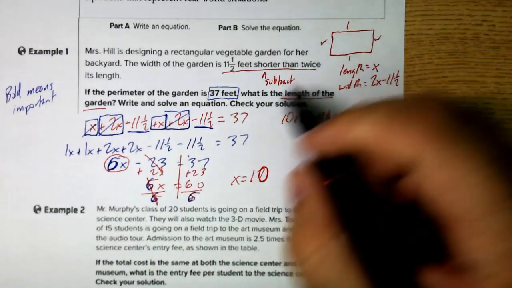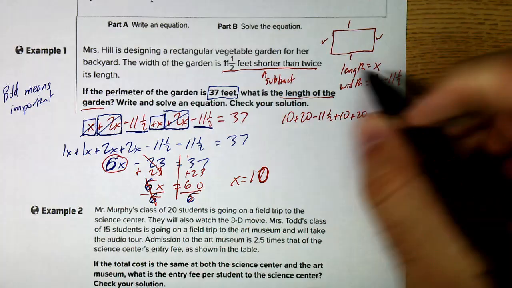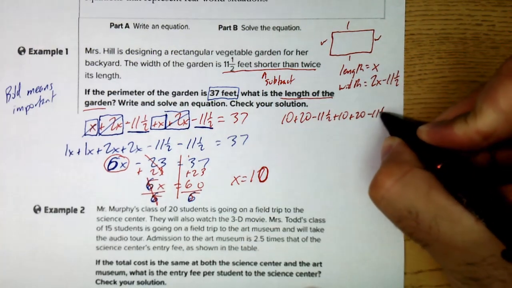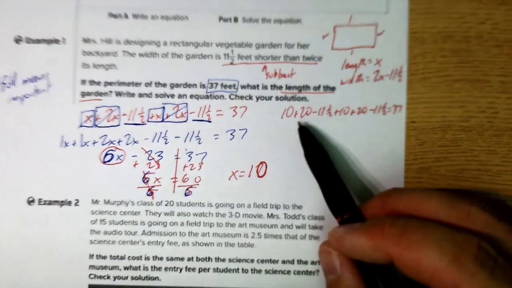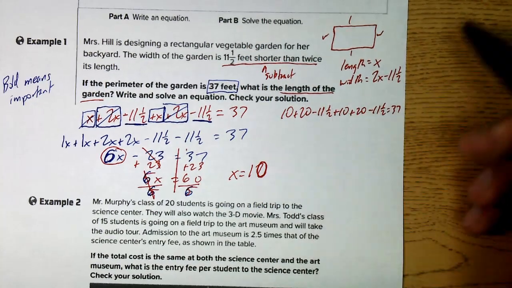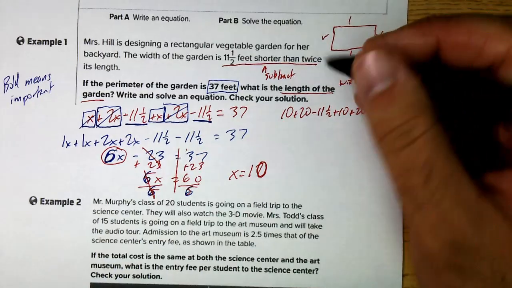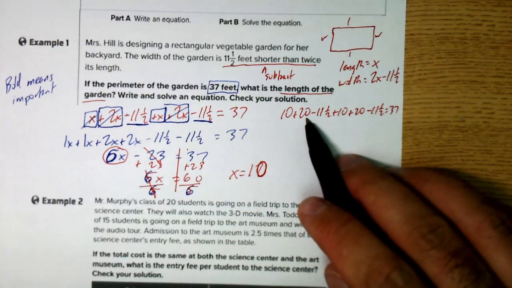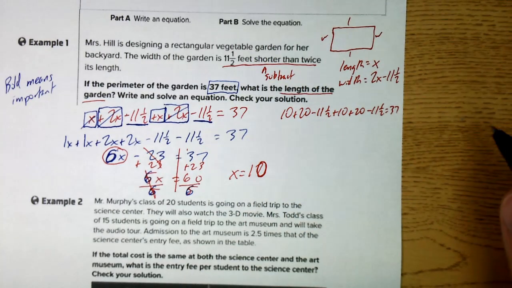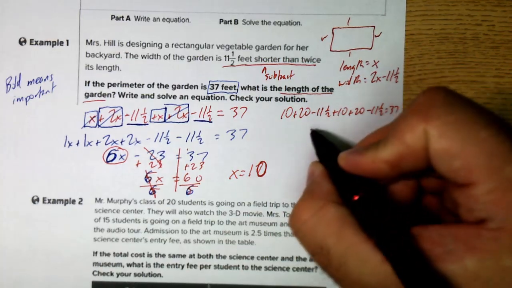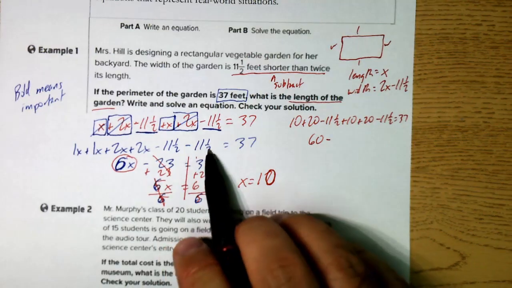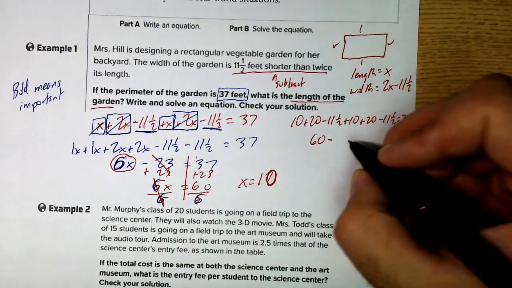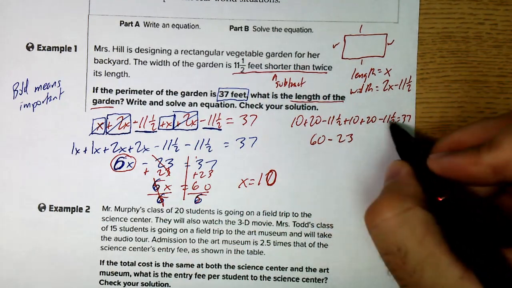Plus 2 times 10, 20. Minus 11 and a half should equal 37. So I'm just going to combine everything I can. I don't want to deal with the negatives yet. I just want to deal with all the positives. 10 plus 20 plus 10 plus 20. So 30 plus 30, that gives me 60. Minus, we did 11 and a half minus 11 and a half over here. That was 23. So I've used everything in here now.